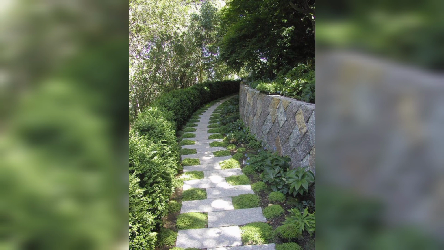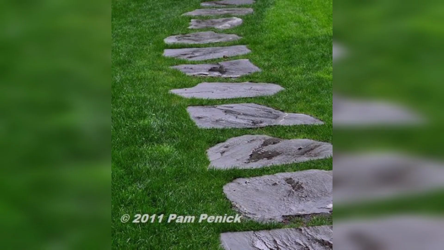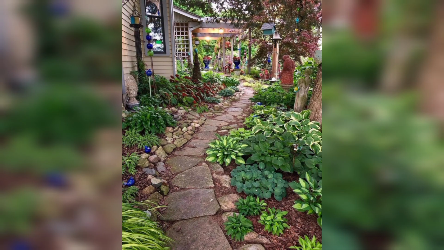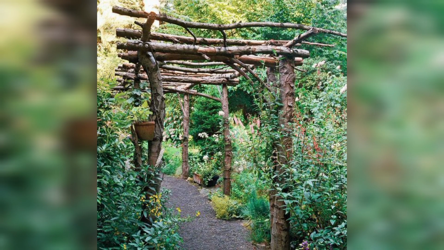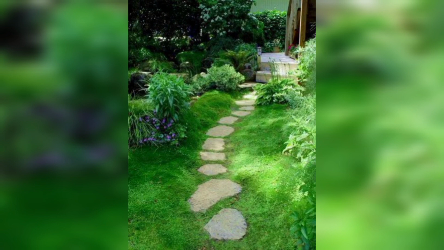Plan your path. Decide on the path shape, length, and placement. Consider the natural flow of your garden and how you want the path to integrate with it. Clear the area. Remove any existing grass, weeds, or debris from the path area. Use a shovel or rake to level the ground.